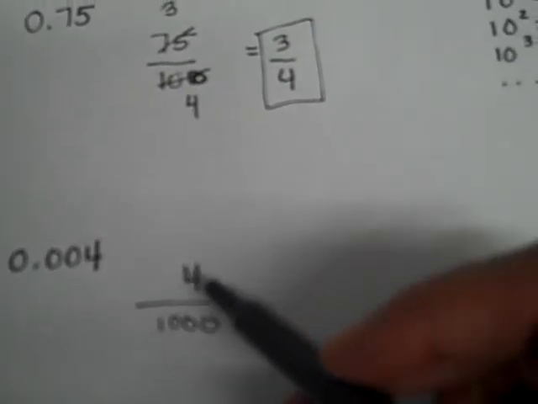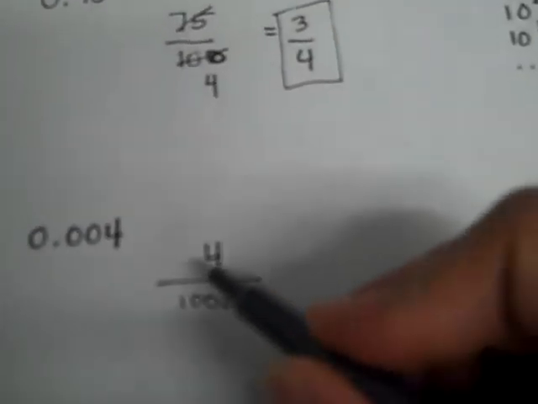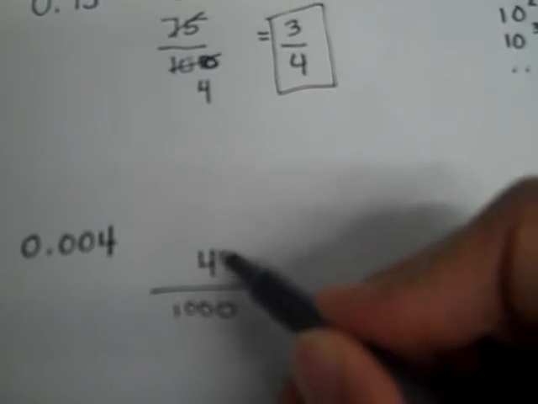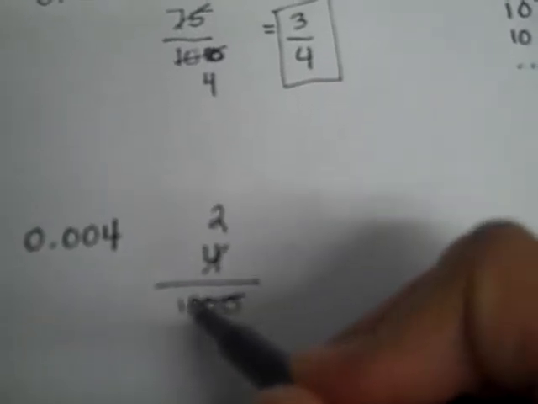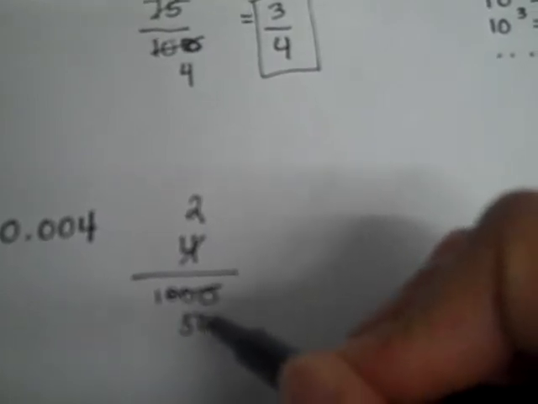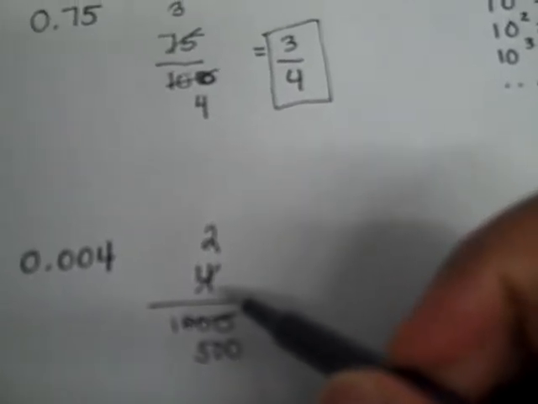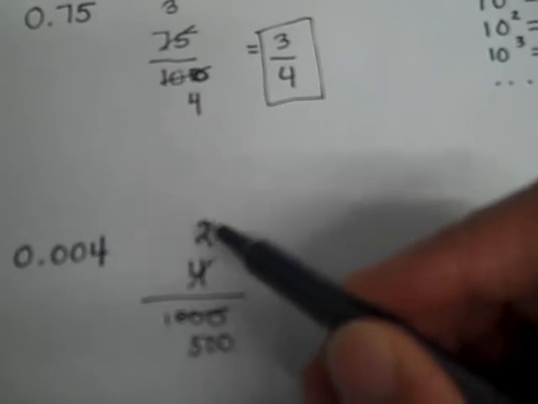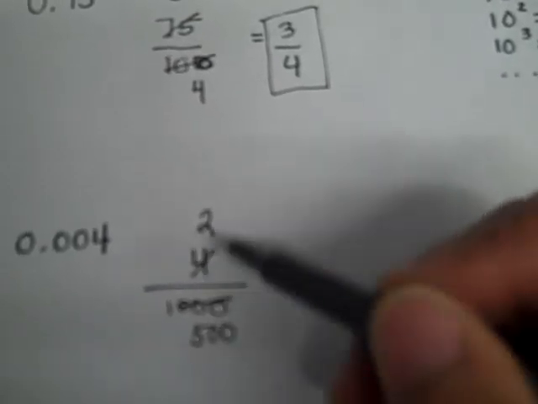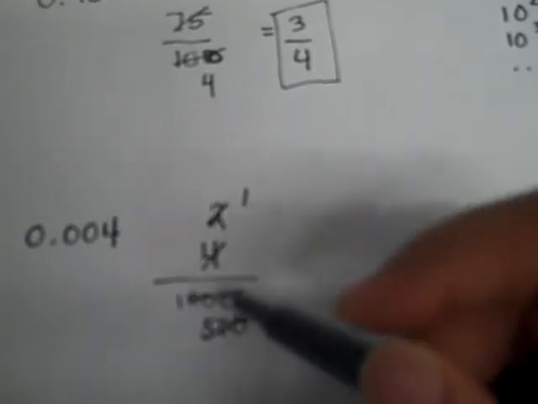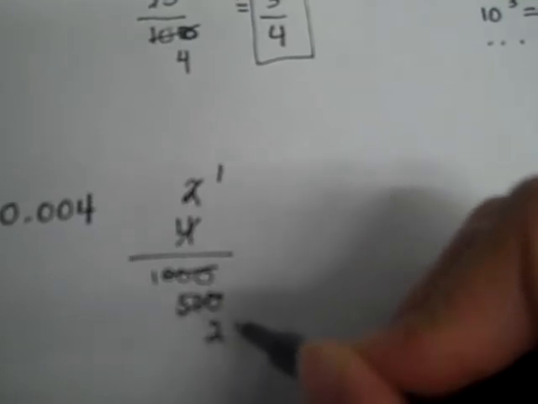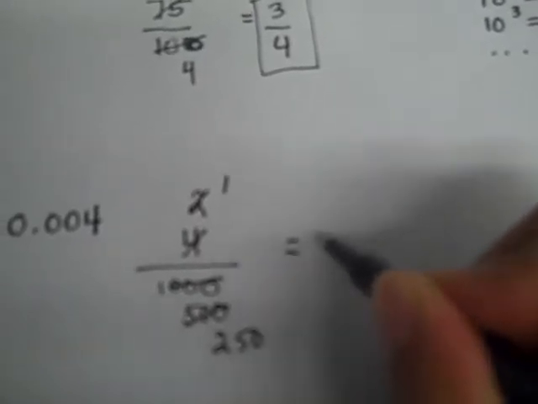So I'm going to see if I can pull out a common factor out of both these, and I can pull out a 2. 4 divided by 2 is 2, and 1,000 divided by 2 is 500. Okay. I can next pull out another common factor that they have, 2 and 500. That's 2. 2 divided by 2 is 1, and 500 divided by 2 is 250. So the answer is 1 over 250.